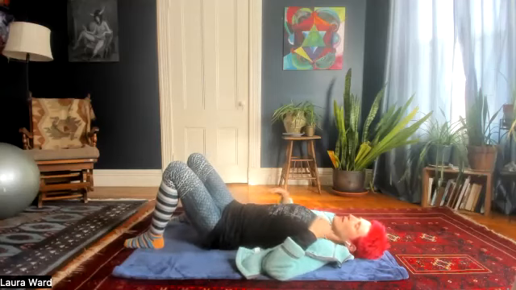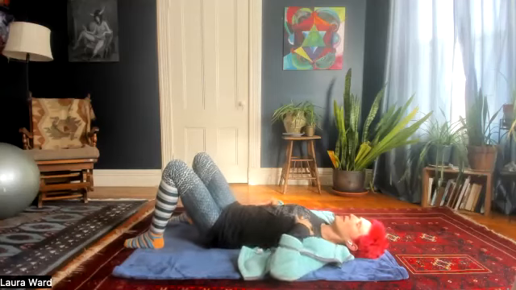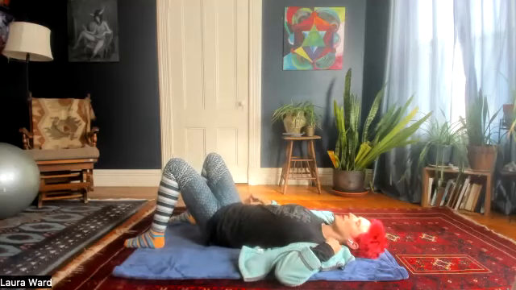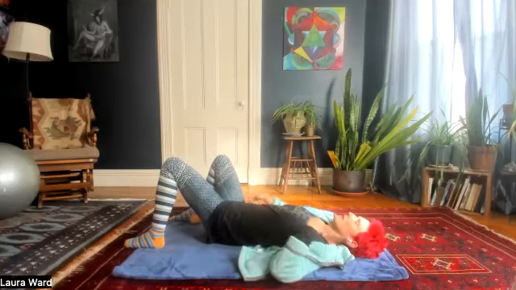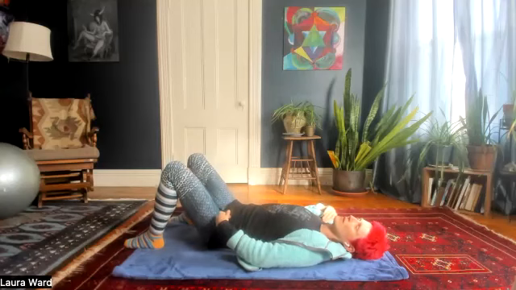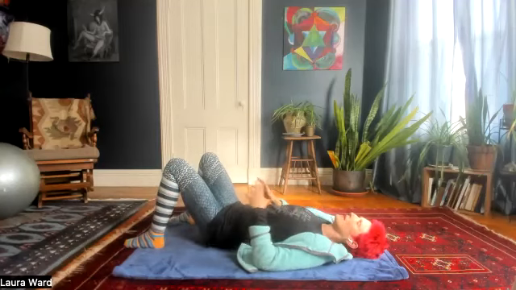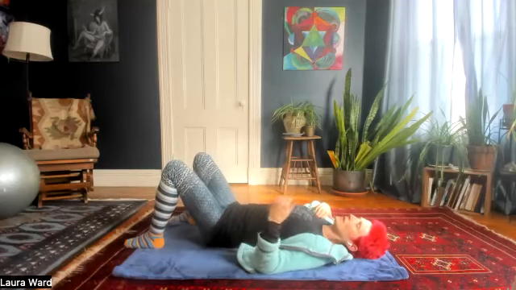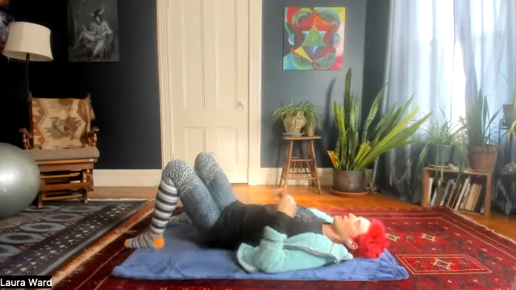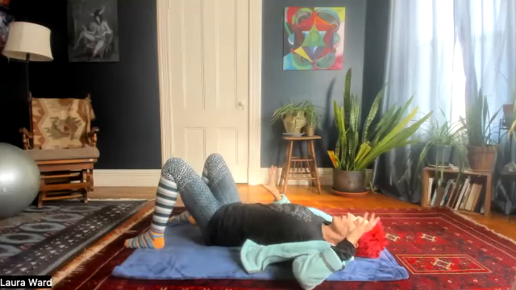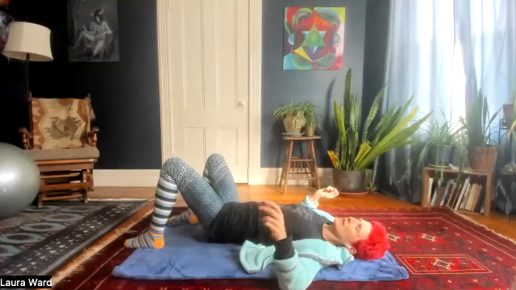Inviting in again that relationship of hip to shoulder. That hip to shoulder relationship is going to move through our heart, it's going to move through our guts also. So inviting in that relationship of those proximal joints relating to each other.